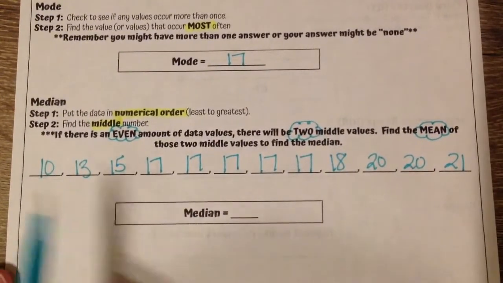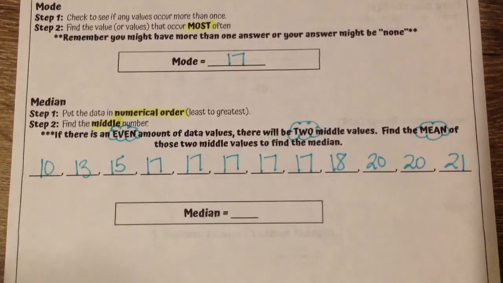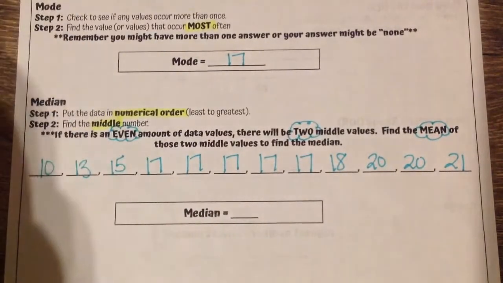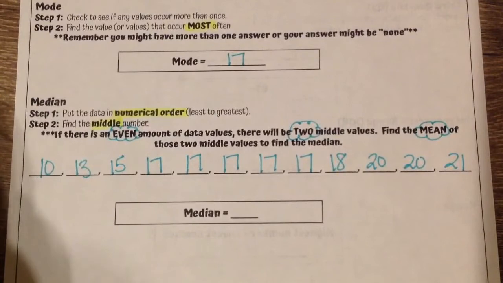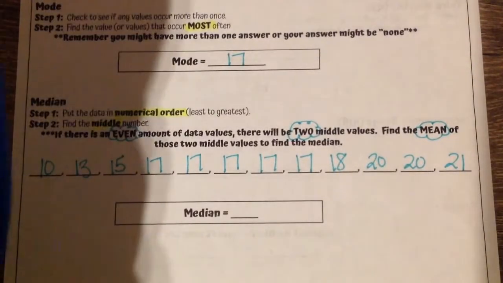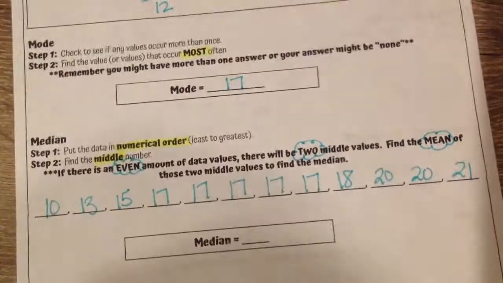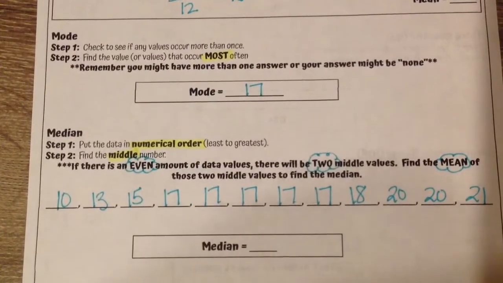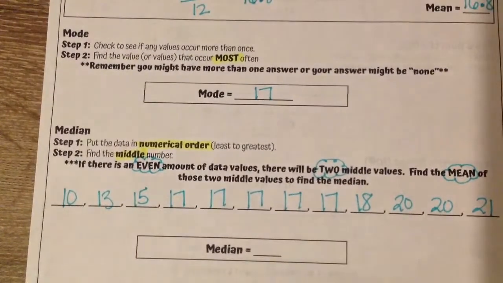So once we put it in order from least to greatest, then we are going to go through and we are going to cross off, okay? So we are going to cross off lowest. I'm going to do it this way.